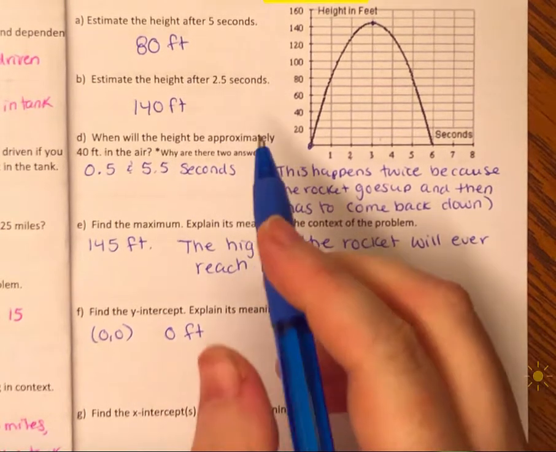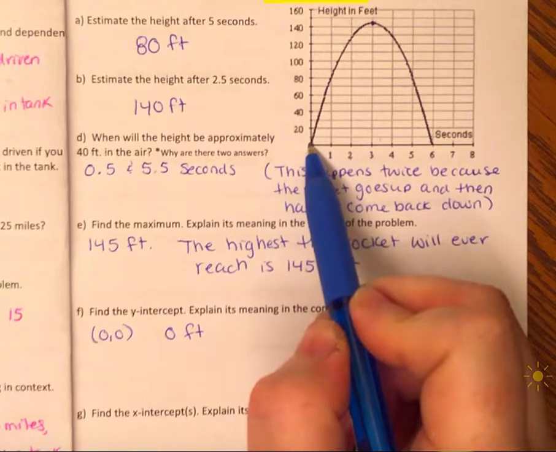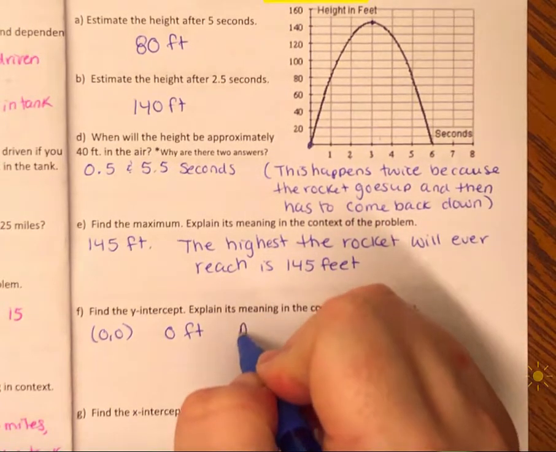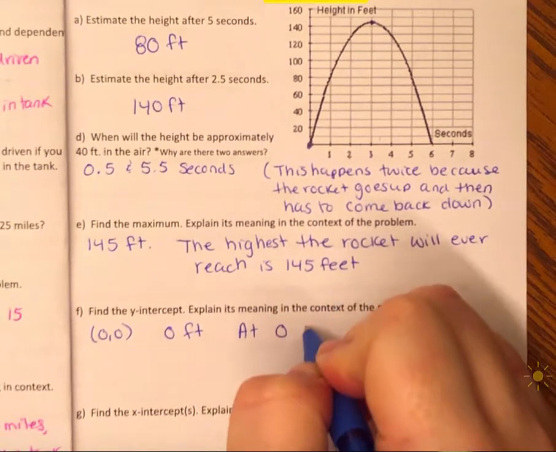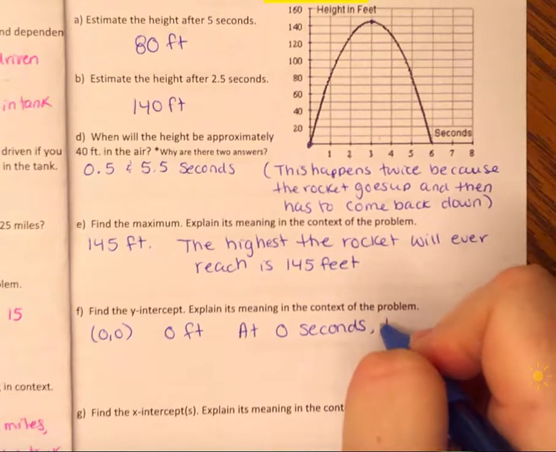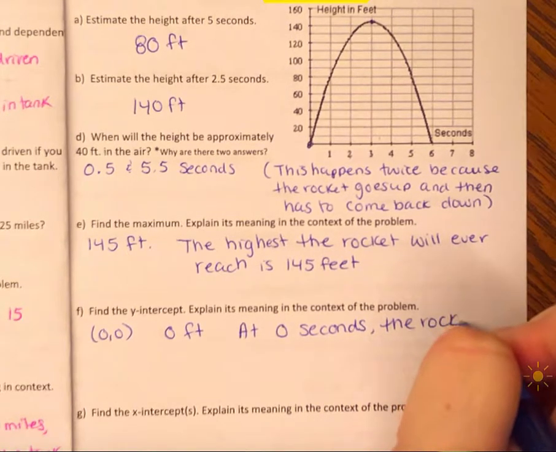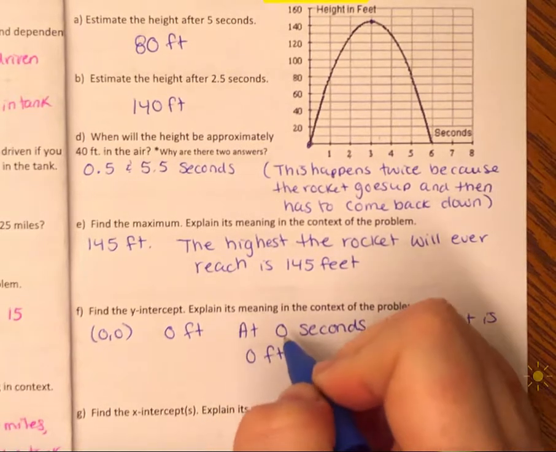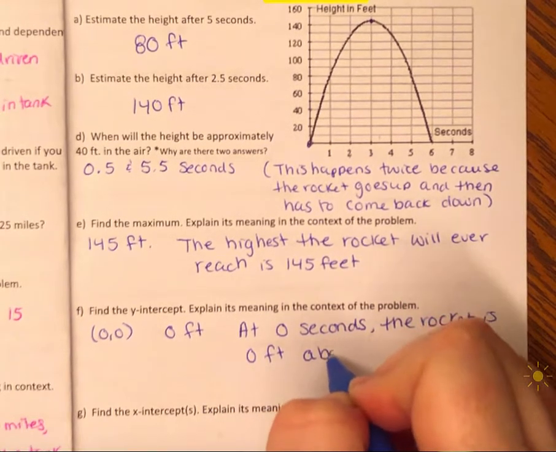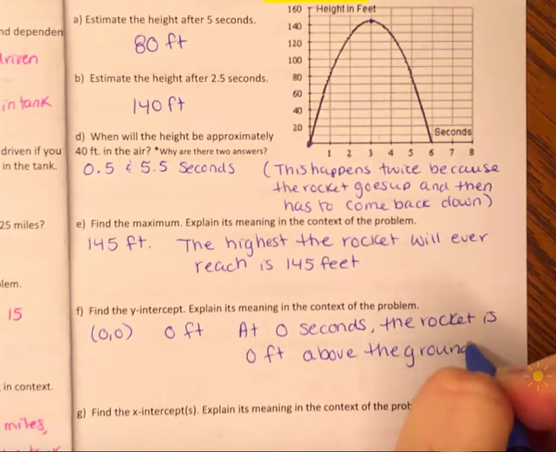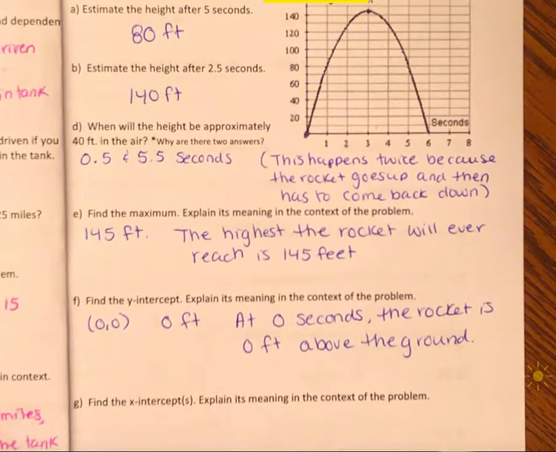And what does this mean? So the y-intercept is when it has not been launched. So at 0 seconds, the rocket is 0 feet above the ground. So that also tells us that the rocket is being launched from the ground.